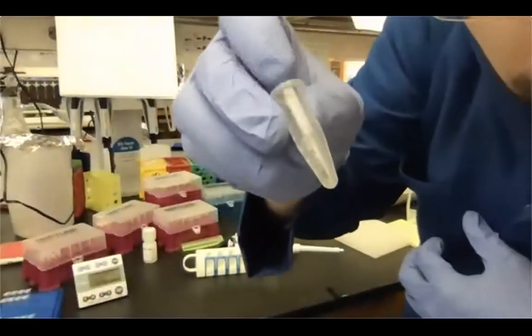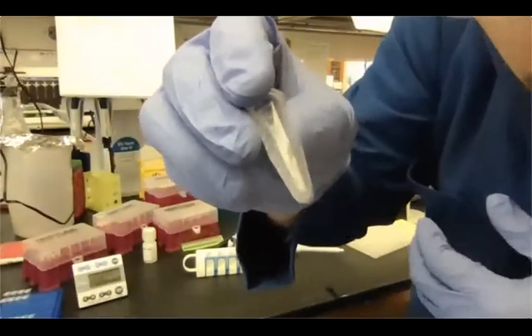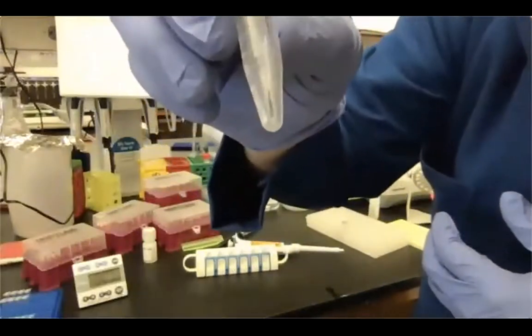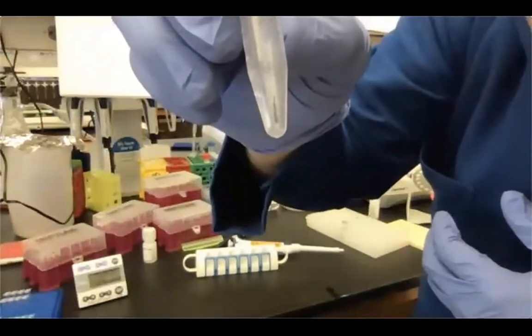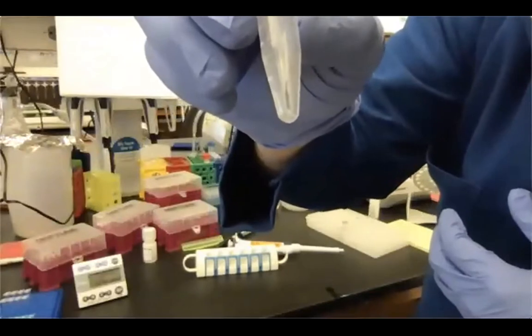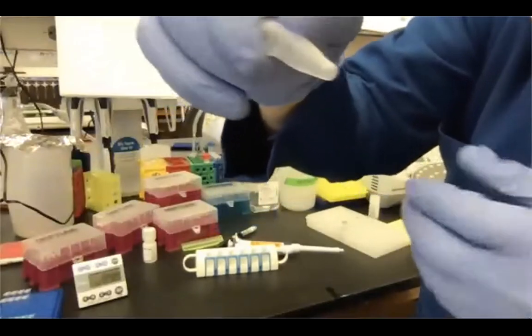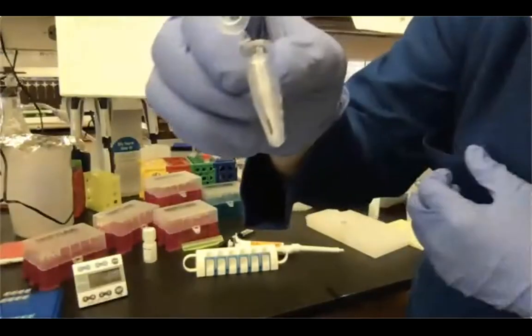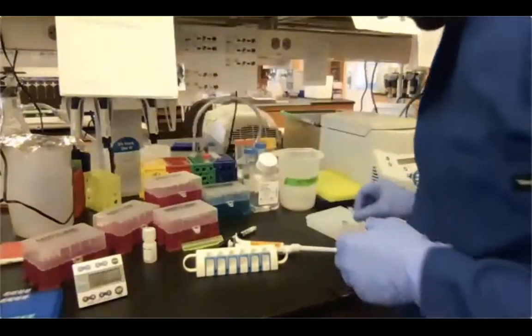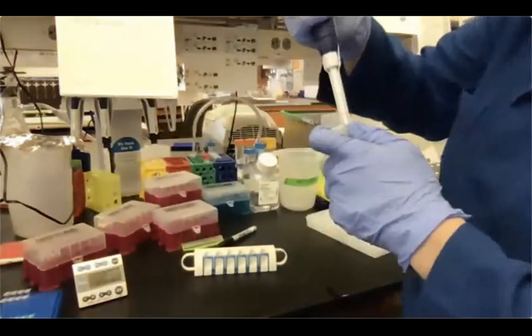I don't know if you can see it. It's probably very difficult to see just because the tube is glossy as well. But believe me, these beads are dry. Okay, so I'm just gonna add 22 microliters of EV buffer for this sample as well.